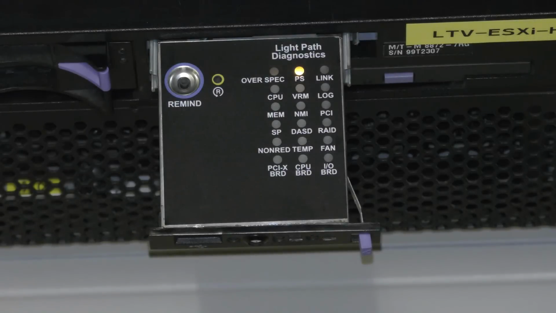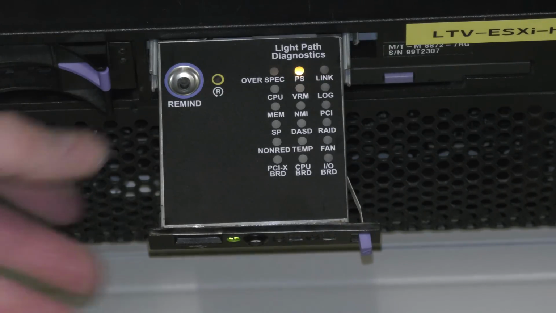Okay, I've attached the server to power again, and well, right now it's only the power supply LED that is lighting up, which is kind of an improvement, but let's see what happens if we turn it on.